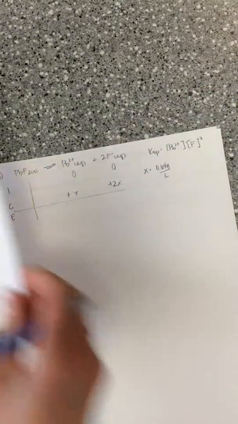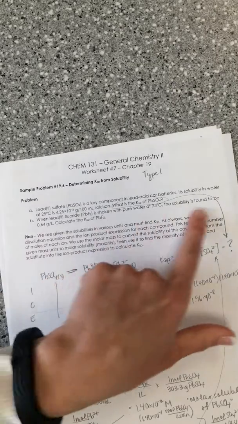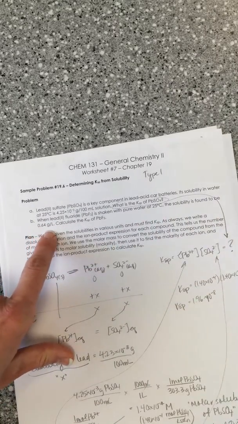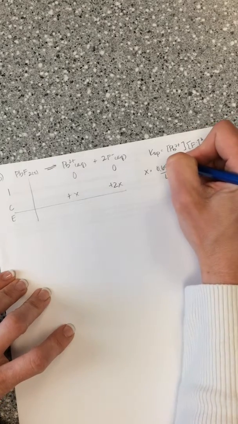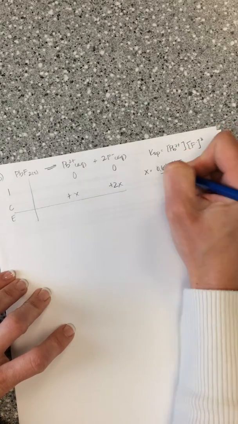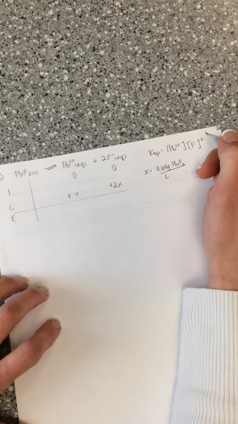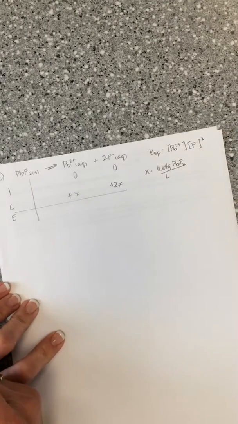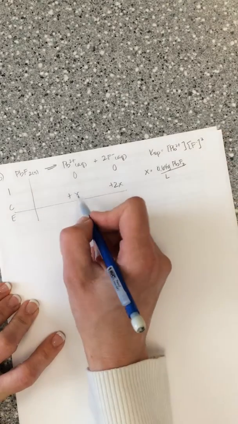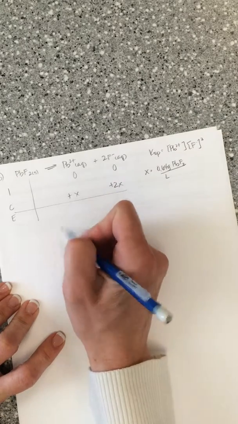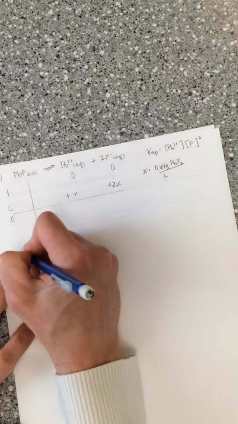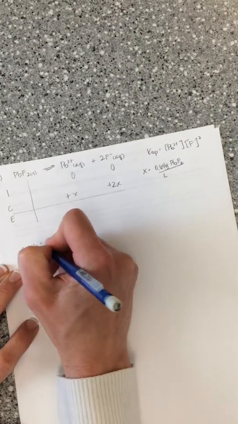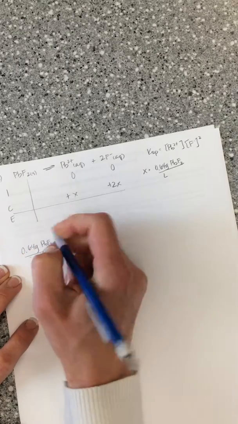That's information again just to show you. The solubility is found to be 0.64 grams per liter. So they tell us that. So X is equal to 0.64 grams of PbF2 per liter. So just like we did with the previous problem, we need to convert this into a molarity. That molarity will be directly equal to this guy, and twice of it will be equal to the molarity of fluoride. So 0.64 grams of lead fluoride per liter.